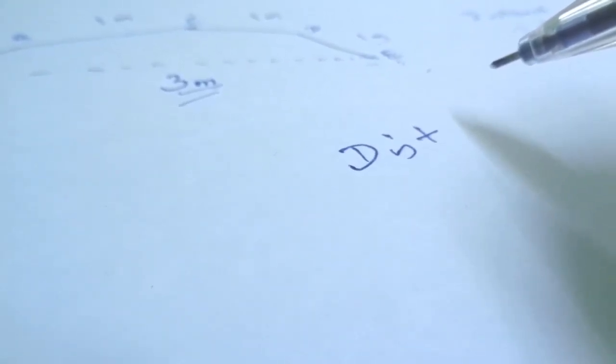Displacement is less than or equal to distance.